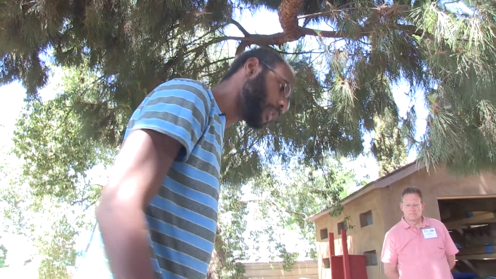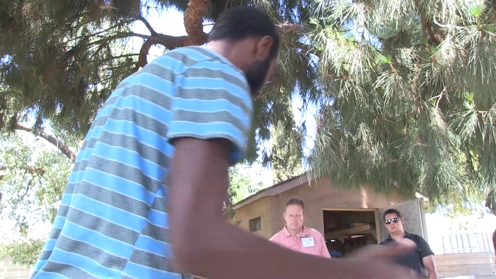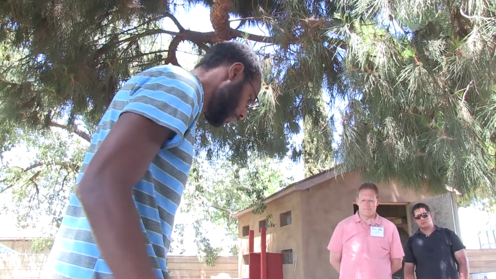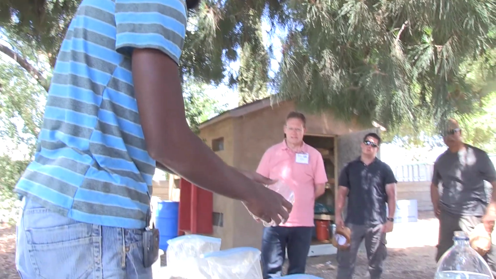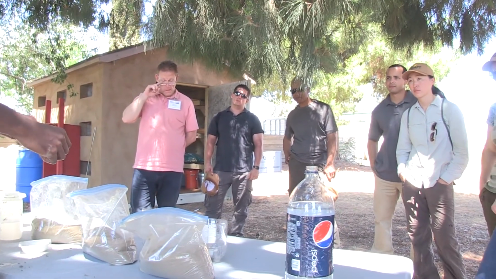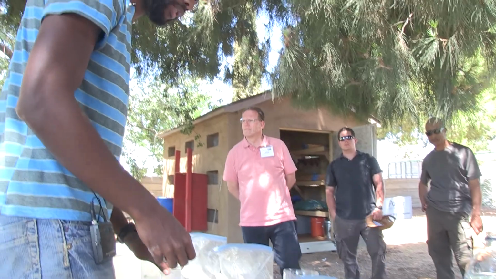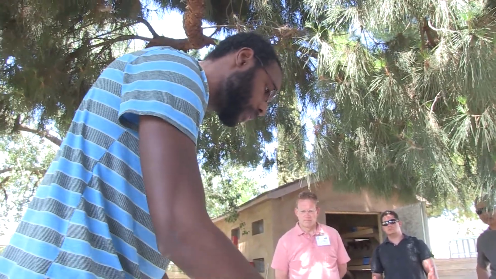A good way to visualize it, if you have 2-liter bottles lying around, you can cut them, and what we did was we just drilled holes in the bottom of the caps, or you could get a nail and a hammer and punch holes in it. So here we have 3 different soils.